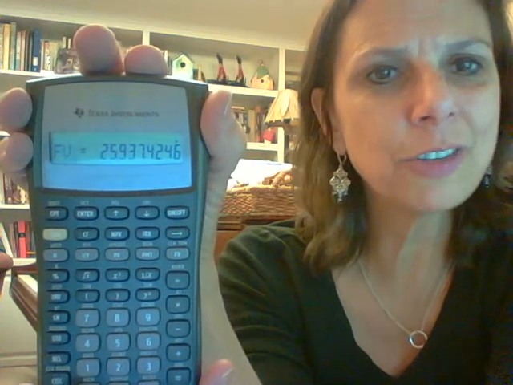So the next question is, what will it be worth if we can leave it in there for 20 years? Well, rather than input all of those things all over again, if all we're changing is the number of years, we just need to put in a 2 and a 0 as our input, hit N, replacing the 10 with the 20, and hit compute FV. And as you can see, it is worth $67,274, which is a whole lot more money.